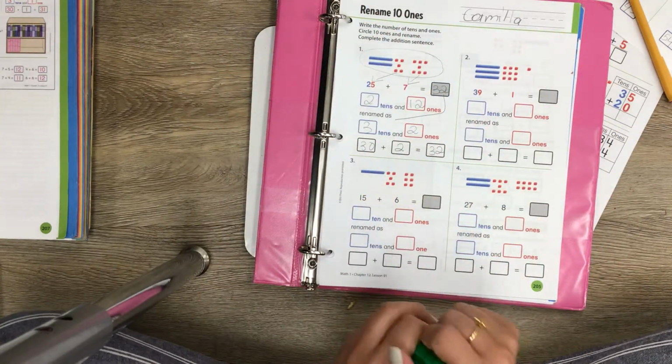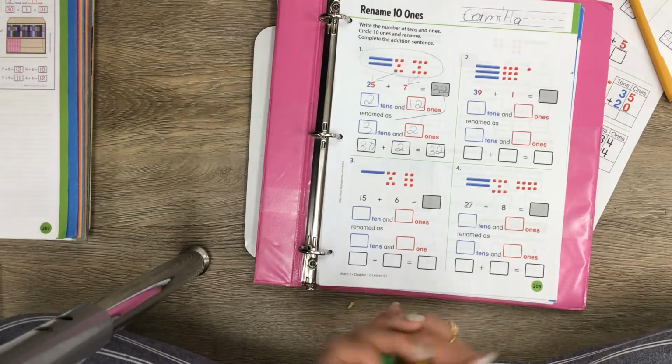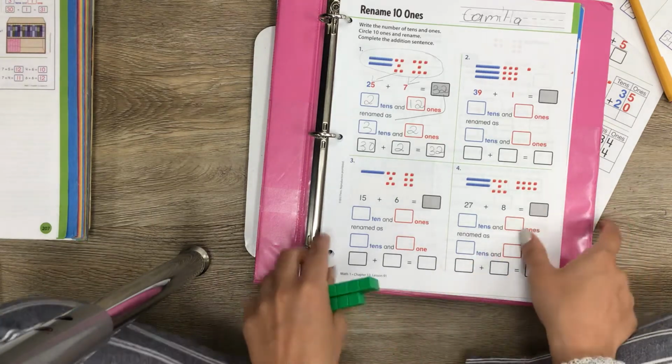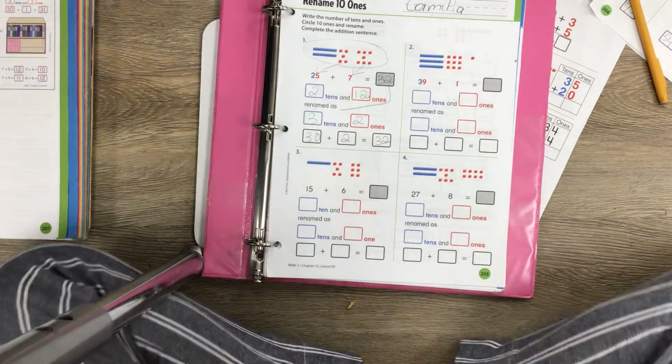Okay? Now, this is a little bit confusing. I know how the book is explaining it. That's why I'm trying to go step by step with you guys, okay? So let's move over to number 2.